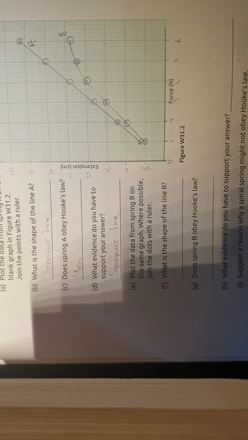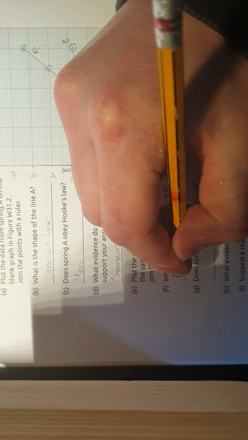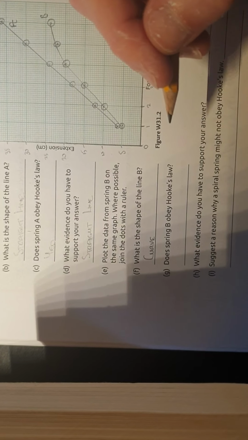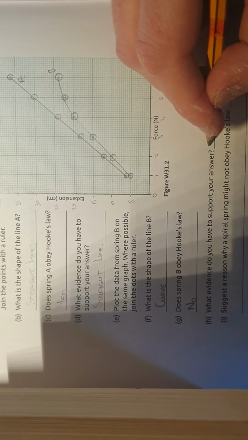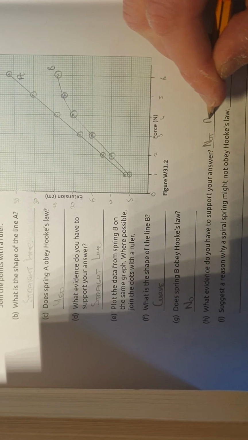It says in the question, what is the shape of line B? And the answer here is that line B is going to be a curve. It then says, does curve B obey Hooke's law? And the answer here is no. What evidence is there? The answer is it's not a straight line.